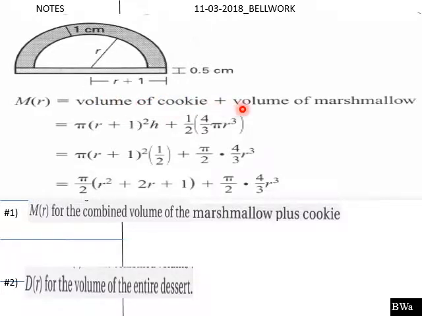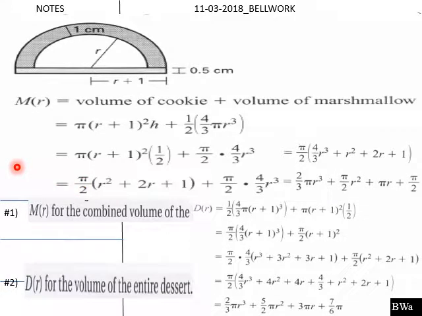So here's the volume of the cookie plus the volume of the marshmallow. This would be the volume here plus the volume of the shell. You have the shell plus the original marshmallow here. And then that's a further working out of it. You have volume here. And then the volume of the entire dessert would be given by this formula here.